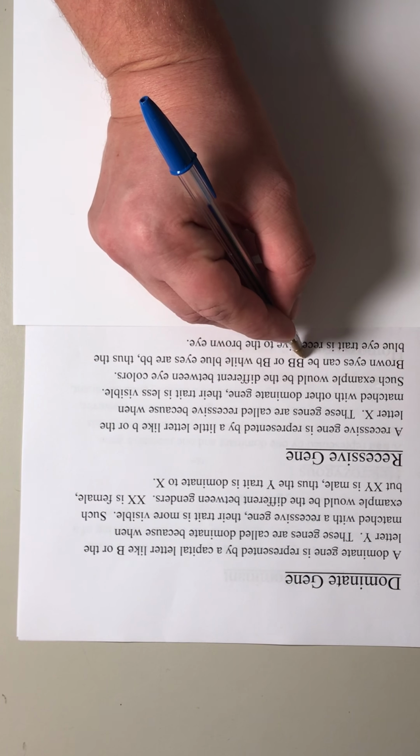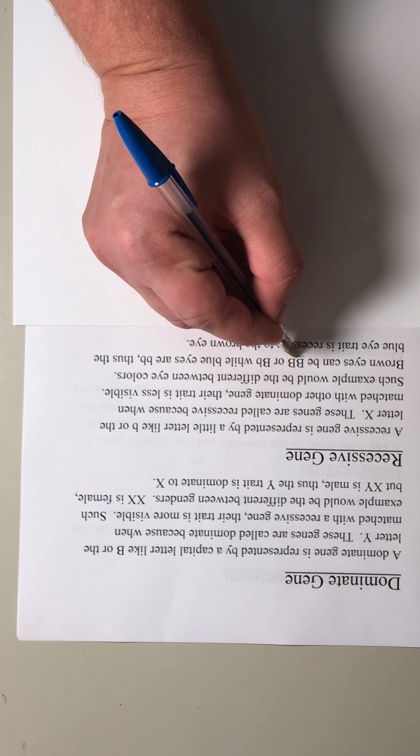Brown eyes can be either BB with big B's or Bb, while blue eyes can only be the little b's. Now, remember, because we get genes from both parents, one of these genes comes from your mom or dad, and the other gene comes from the other. So, if you have two dominant genes, or one dominant gene and a recessive gene, you will have brown eyes. But if you have two recessive genes, you have blue eyes.